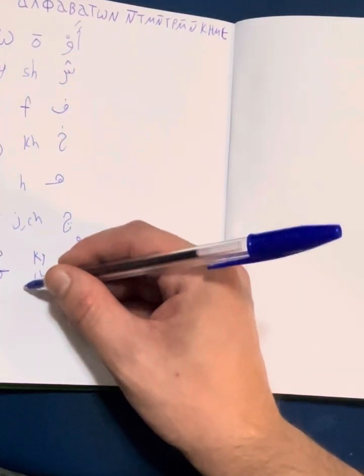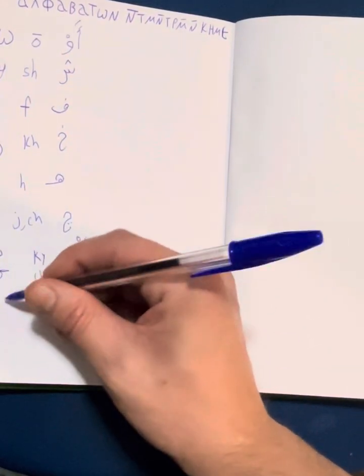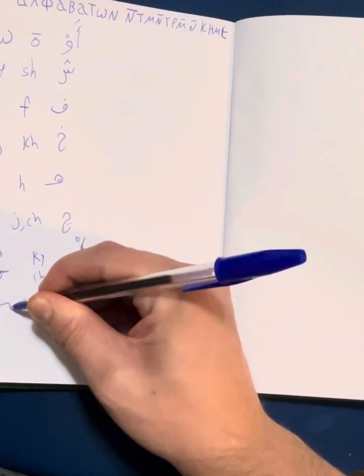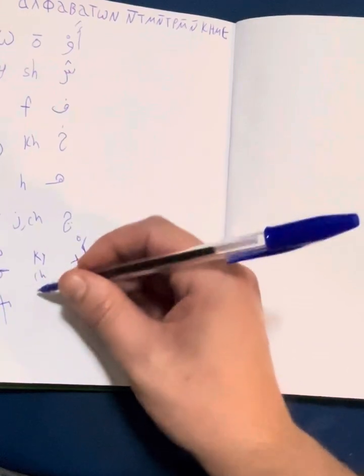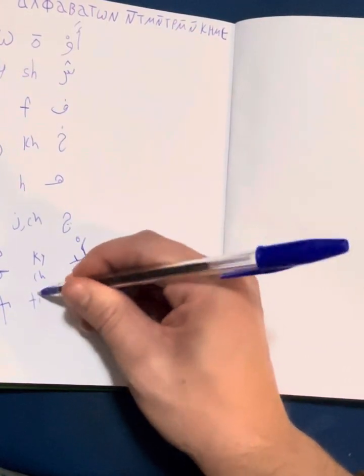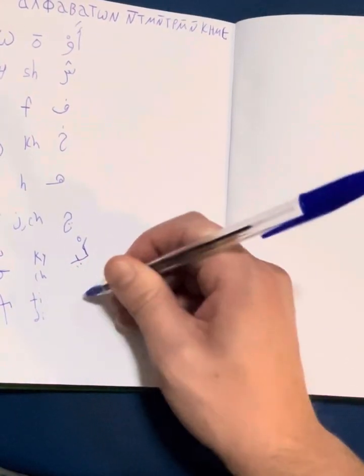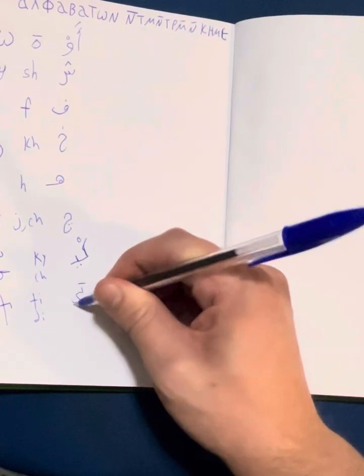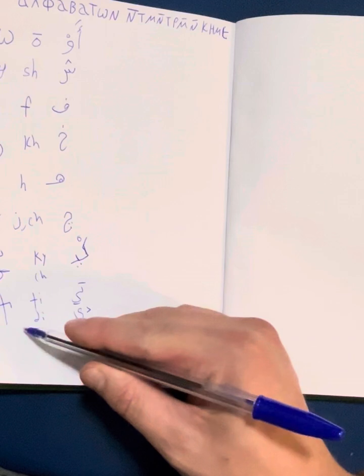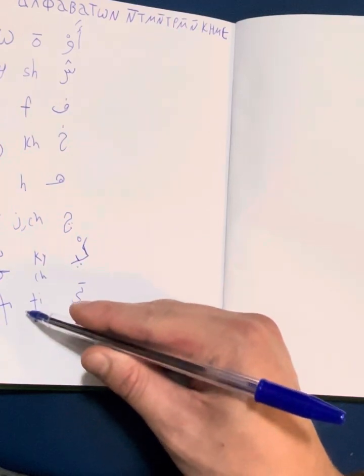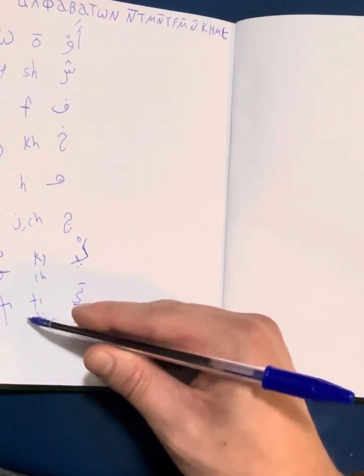And then there's really just one left. It's almost like a cross. It's T or D, depending who you ask. T or D. And it's also the way you write the verb to give in Coptic.